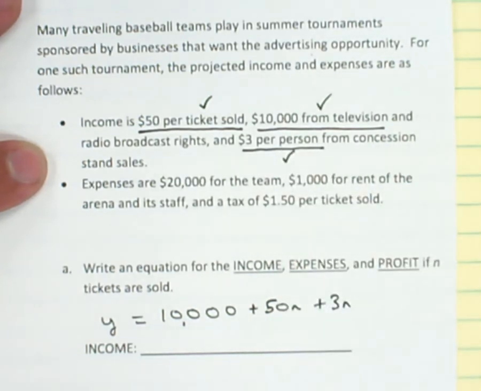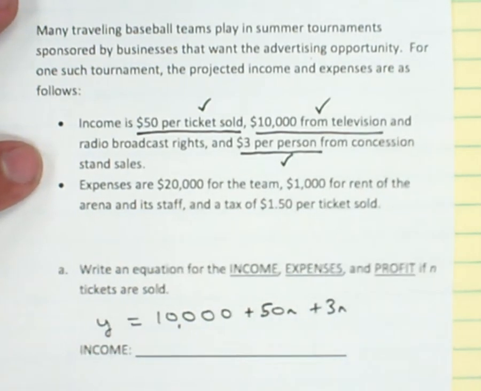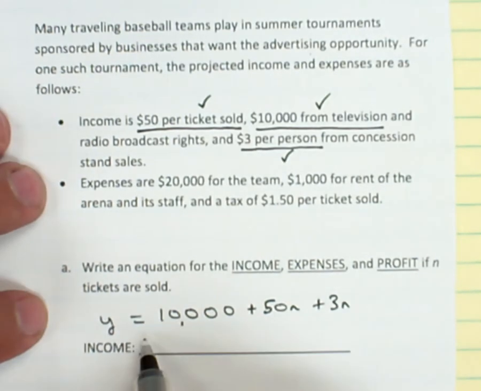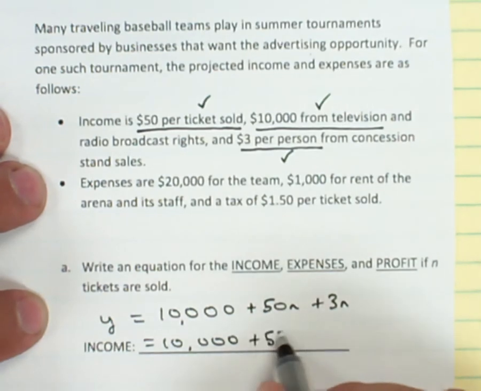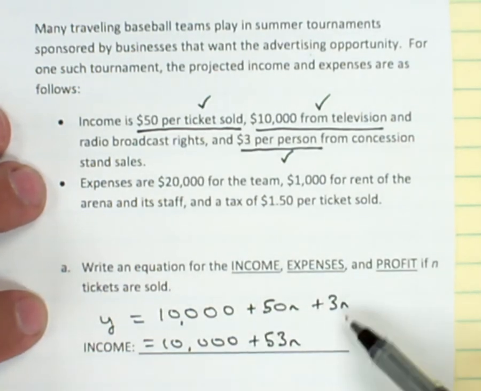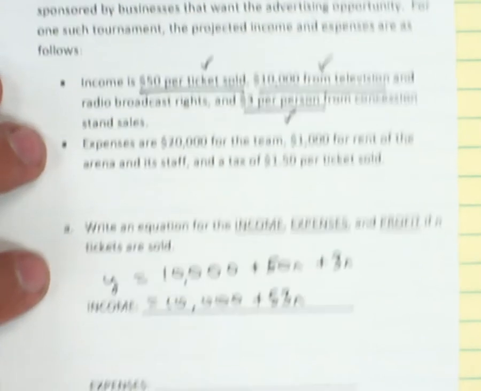Very good. So now, if I combine like terms, that's 10,000 plus what? So these are two equivalent expressions.